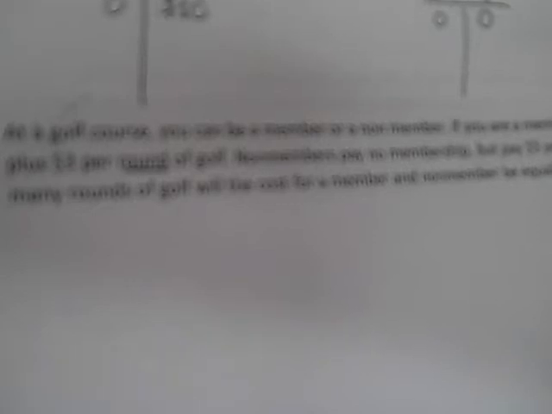Okay, my last one I'm going to be going over. At a golf course, you can be a member or a non-member. If you're a member, you pay a $30 membership plus $3 per round of golf. Non-members pay no membership but pay $5 per round of golf. After how many rounds of golf will the cost for a member and a non-member be equal?